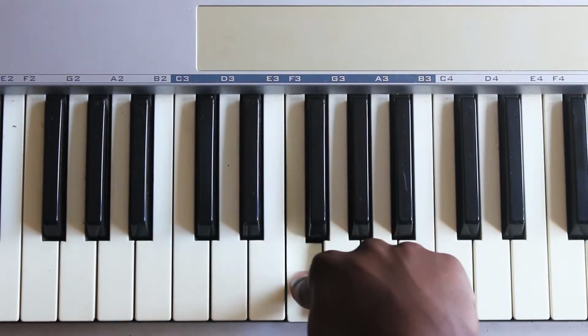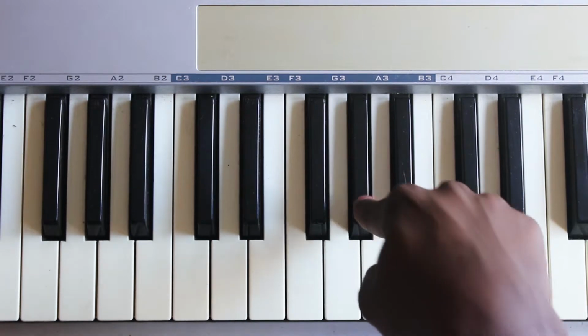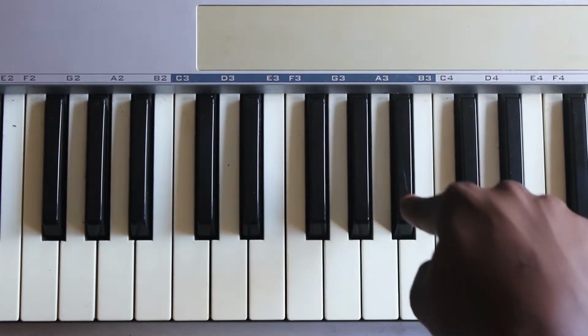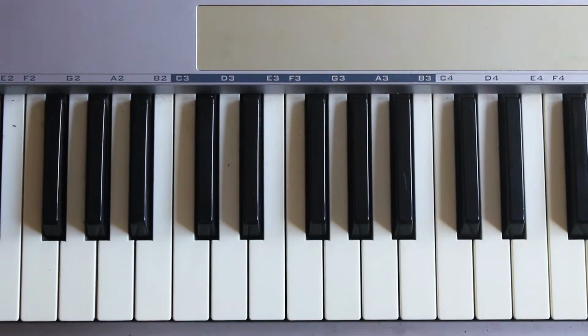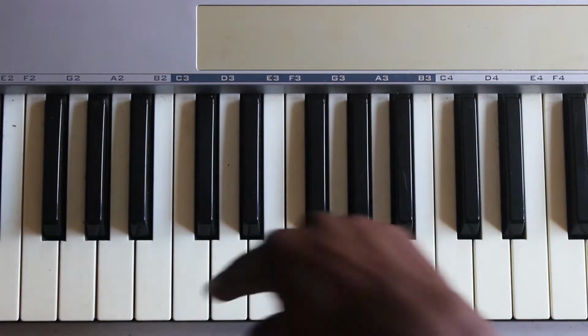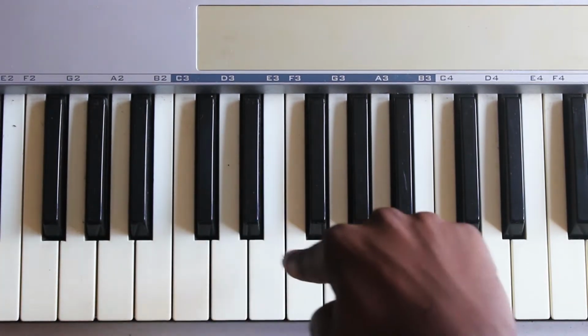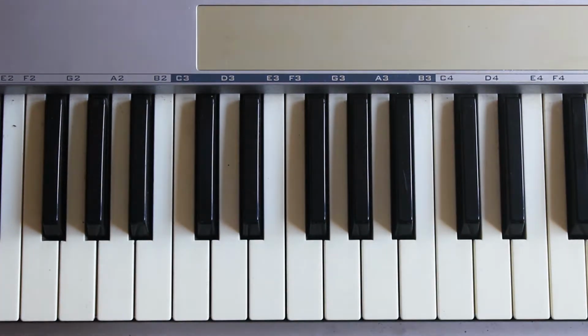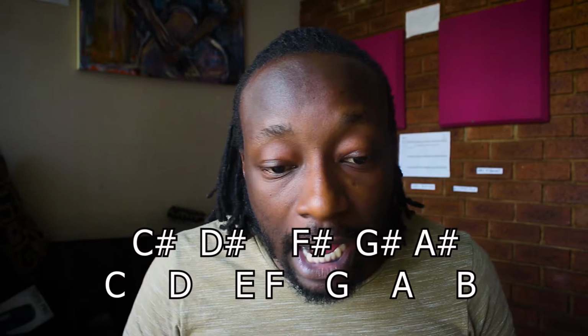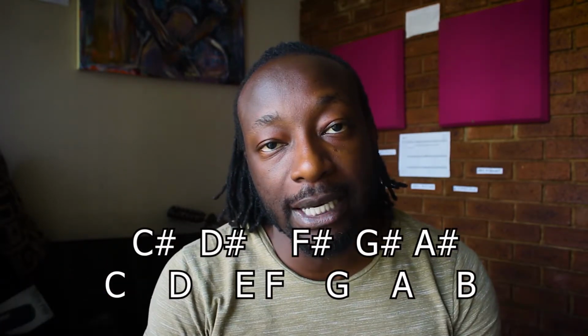And then F, F sharp, G, G sharp, A, A sharp, B, and then C. Those are all the 12 notes involved in music. If you are just playing from C to C, it will sound like this. Sounds familiar, right? That is the major scale if you start from C and you end at C. So you get that, right? So here are all the 12 notes in music.